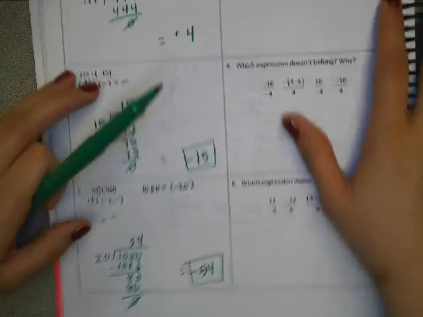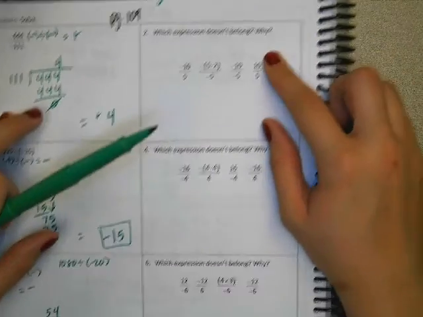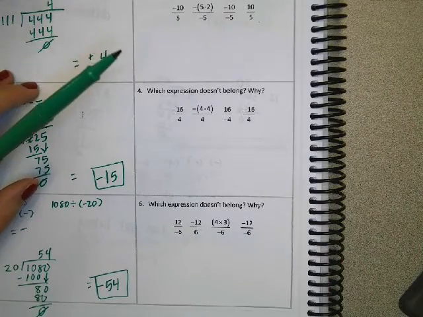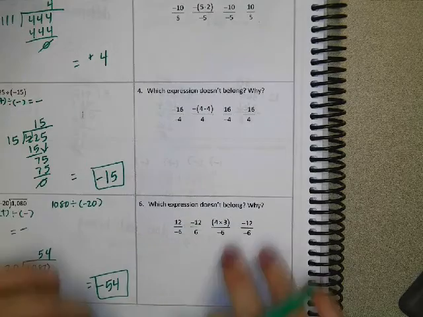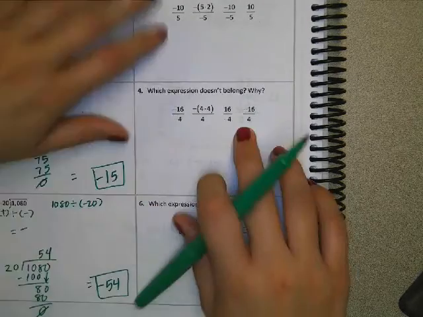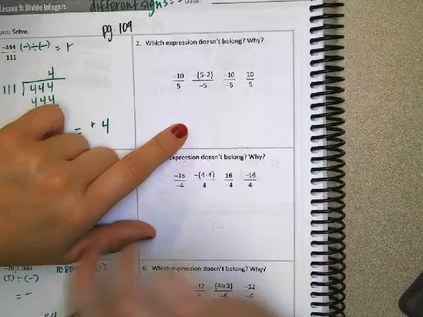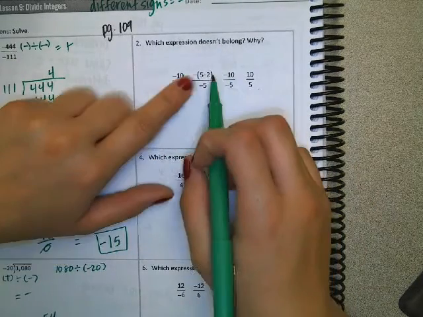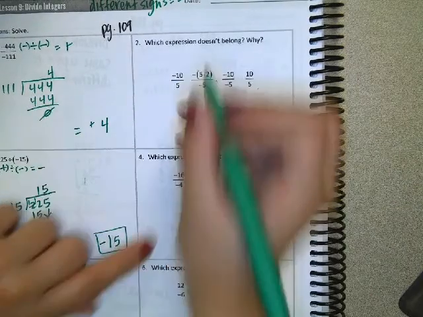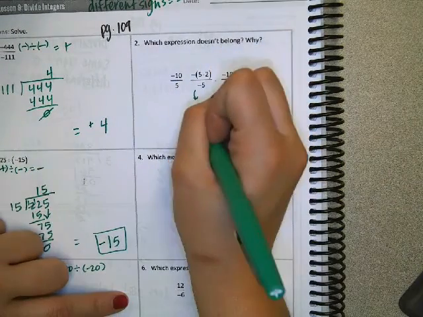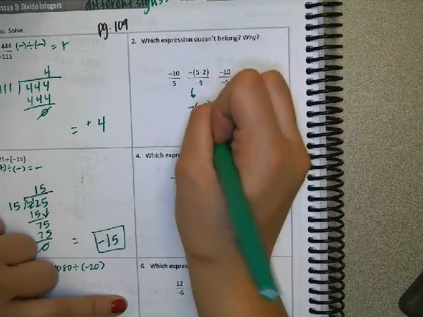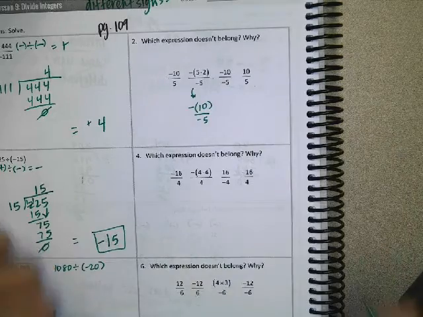Okay, now you have to go through and solve number 2, 4, and 6. Go ahead and try 6 and 4, and actually 2. So let me talk about it really fast before. This dot just means multiplication. So really, this one is negative times 10 over negative 5.